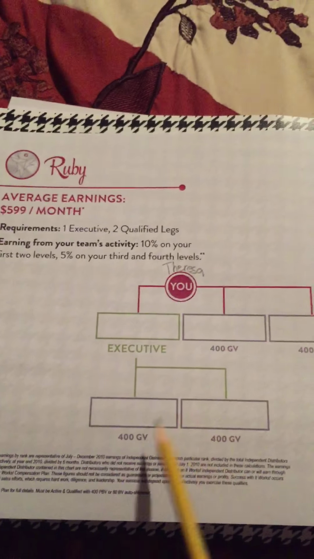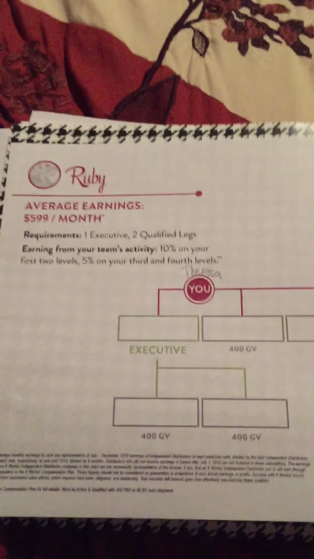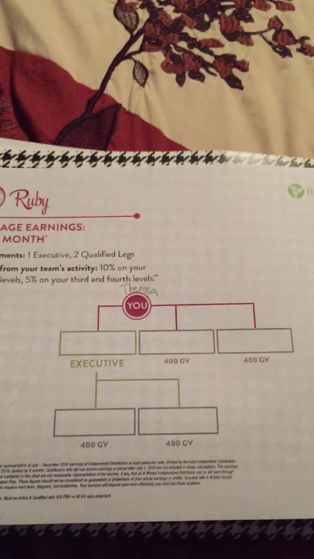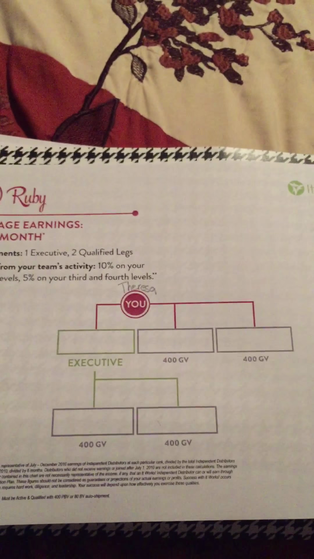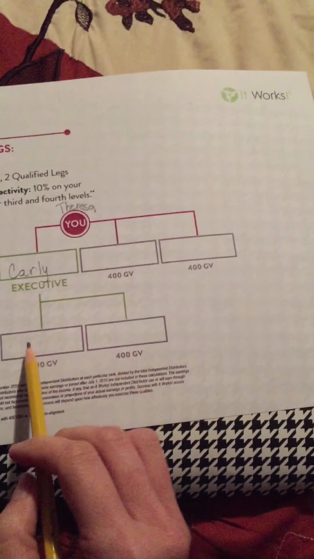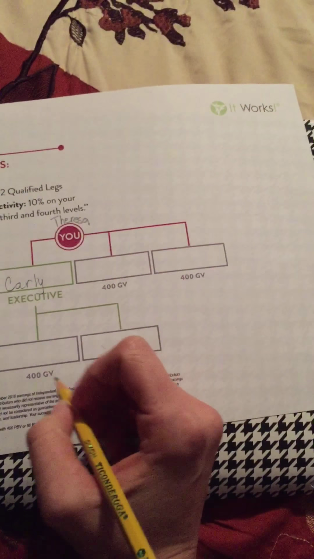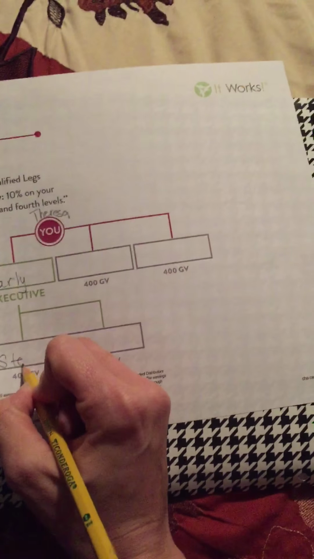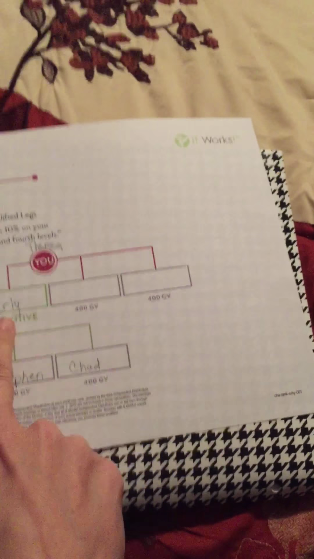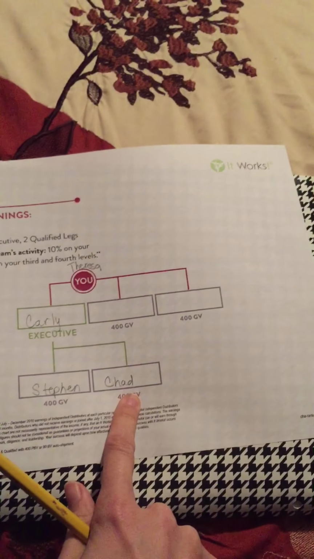So then I look at all of the people that she signed up as distributors, and I look at the person who right now has the strongest team underneath of them. So right now, her girl Carly actually has 2 distributors underneath of her, so that would be the person that I would have as her executive right now. So Carly has 2 distributors underneath of her. One is Steven, and the other one is Chad. So I fill those in, and that is Teresa's executive leg.